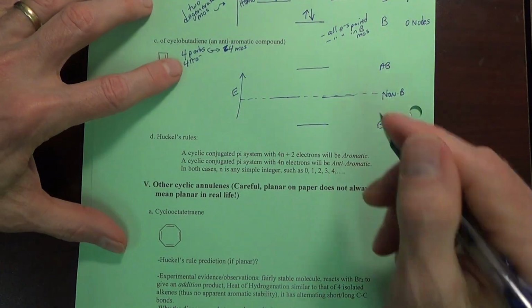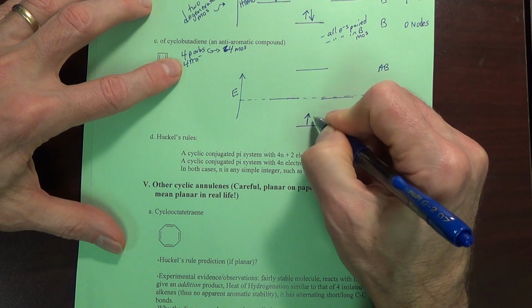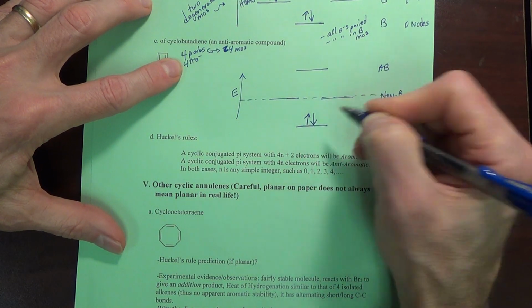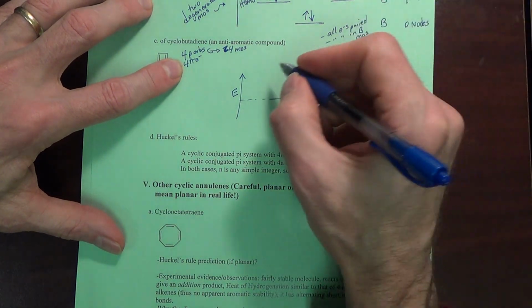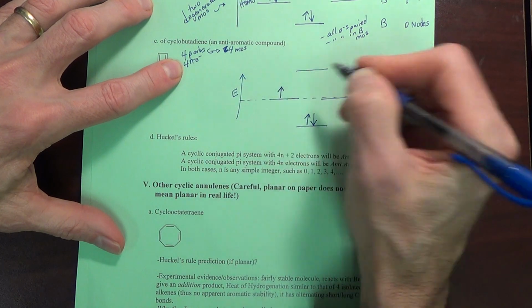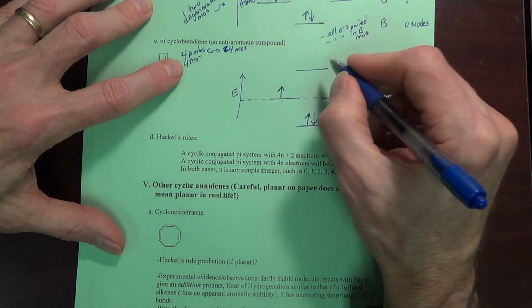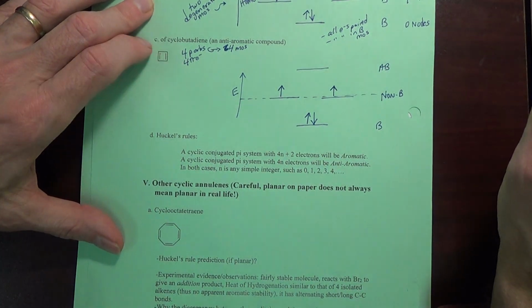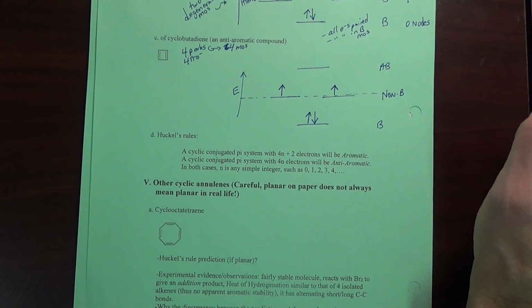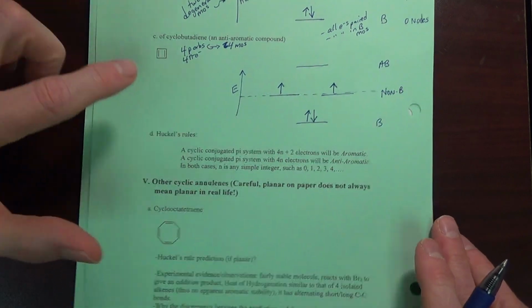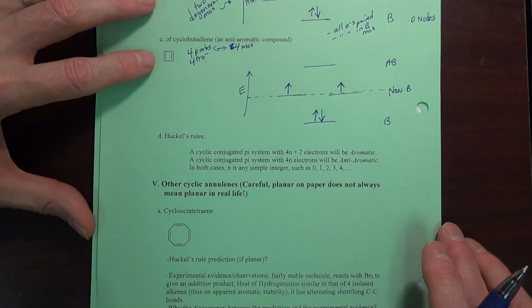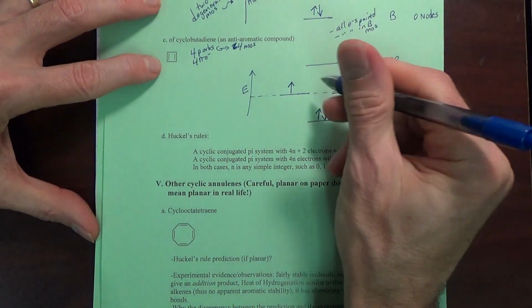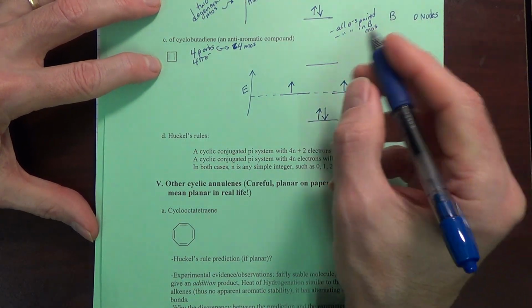Now we can put our 4 pi electrons in. One goes here, one goes there, then one goes here, and Hund's rule tells us that the next one is going to go here. And we're done. What do we see for cyclobutadiene? The molecular orbital description of the pi system.